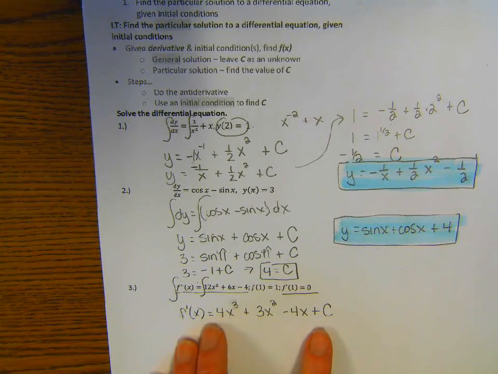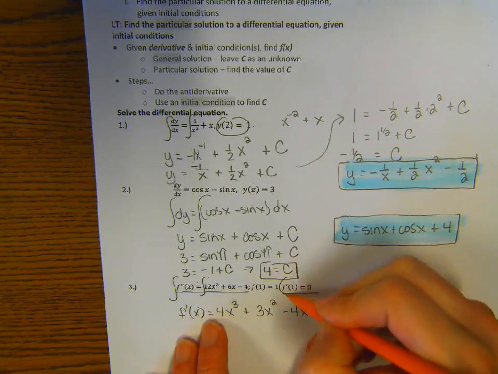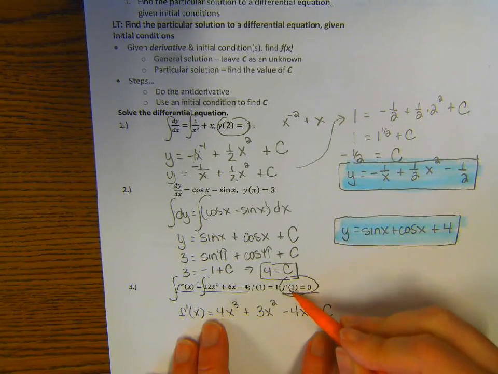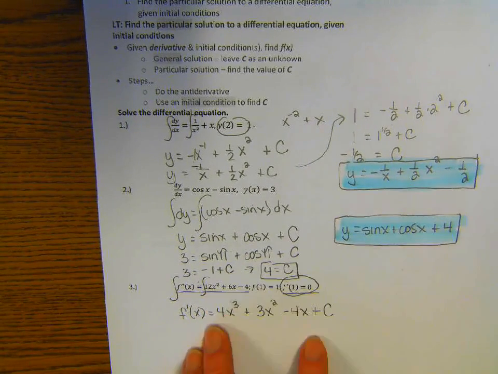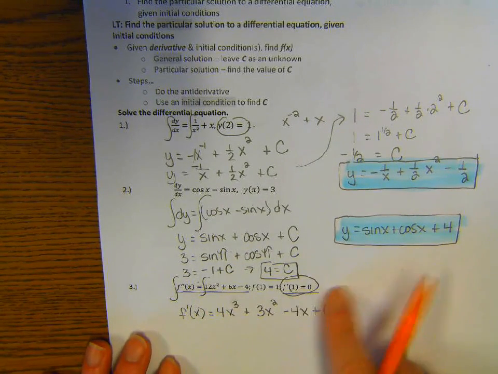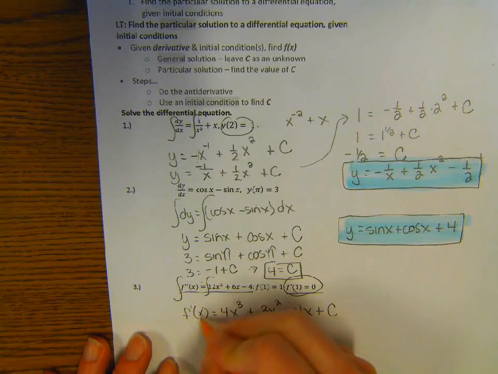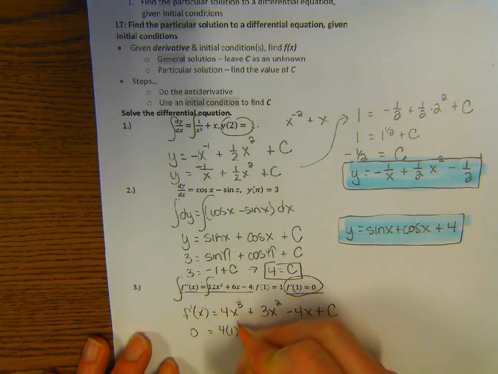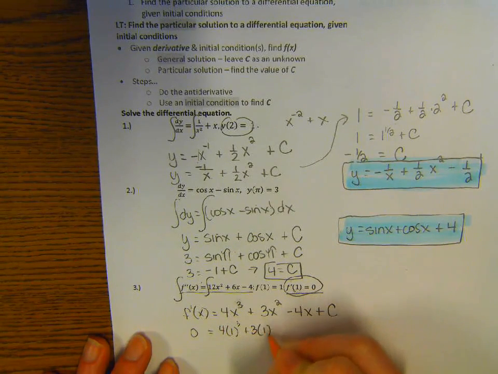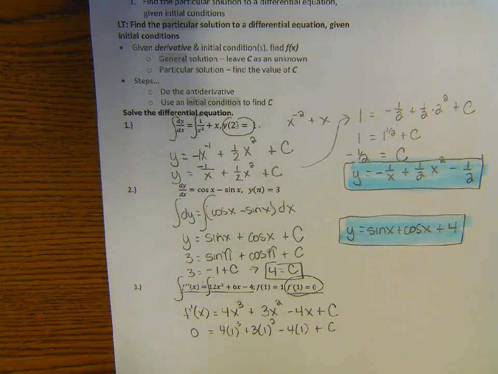All right. Now, we have to use this one, the f prime of 1, because that's my equation. Let's put 1 in for x, and f prime of 1 is 0. So I get 4 times 1 cubed plus 3 times 1 squared minus 4 times 1 plus c. Well, let's see. 4 plus 3 minus 4, right?